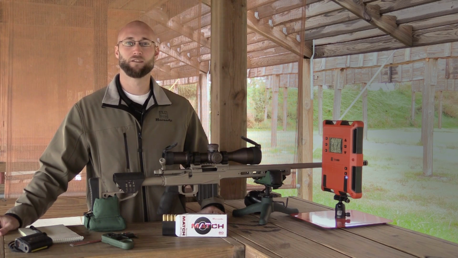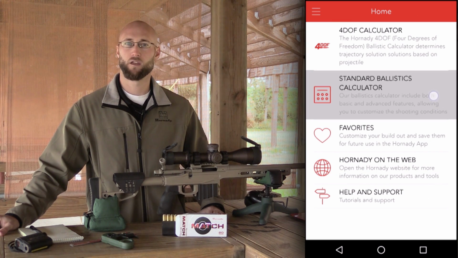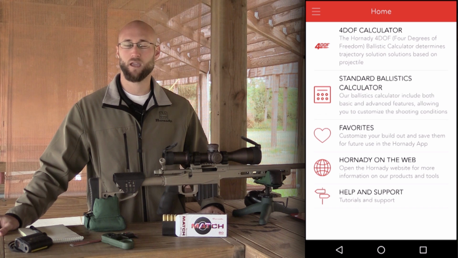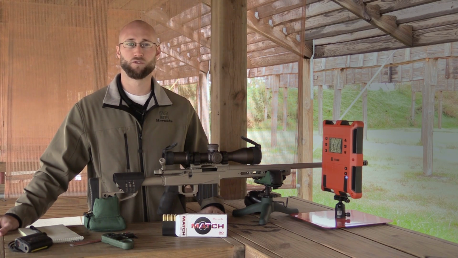We're out at the range today to show you how to take your rifle system and set it up using the Hornady Ballistic app. Within the app, you'll have two options. The first is the traditional BC-based calculator, and the second is the advanced Ford-off ballistic calculator, which uses bullet drag coefficient instead of ballistic coefficient to produce the most accurate trajectory calculations available.